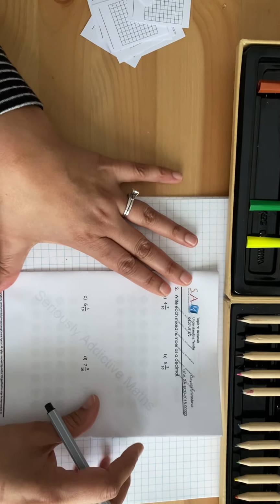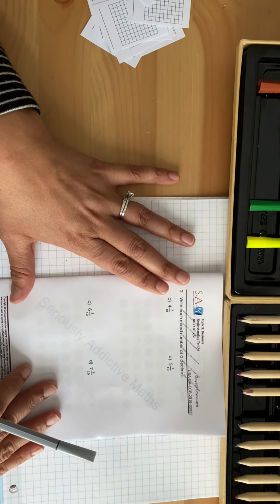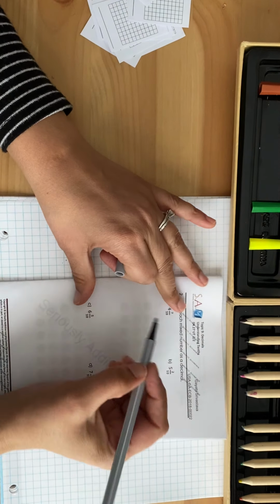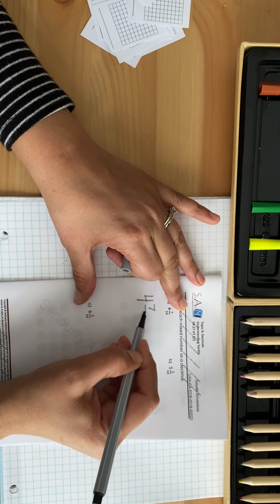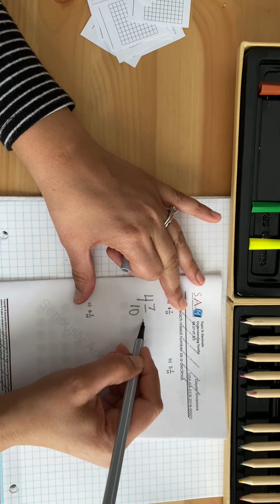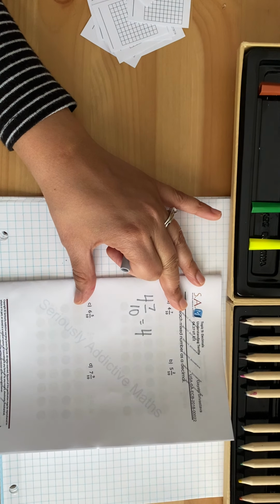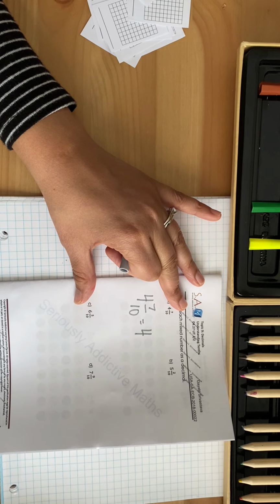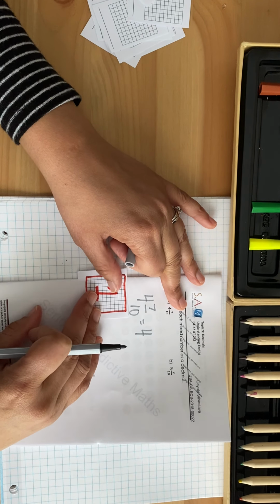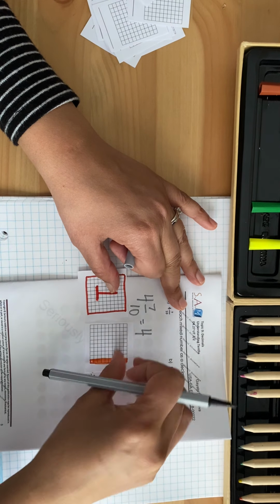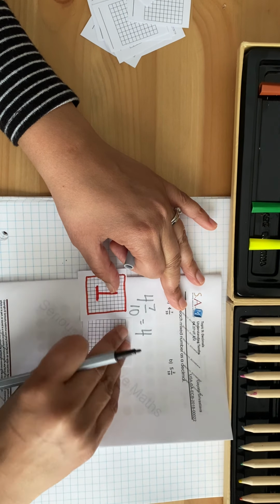Okay, so here we are looking at mixed numbers as decimals. So we have 4 and 7 tenths, right? So we need to write this as a decimal. So 4 and 7 tenths. Okay, so that equals 4 wholes, 4 of these, 4 wholes, and 7 tenths, 7 of these.